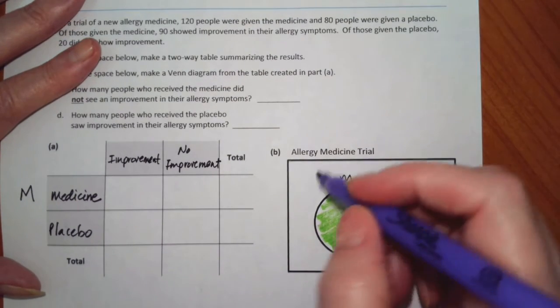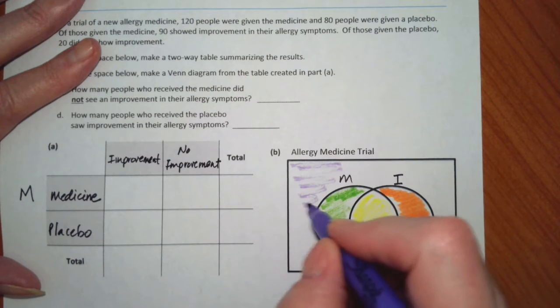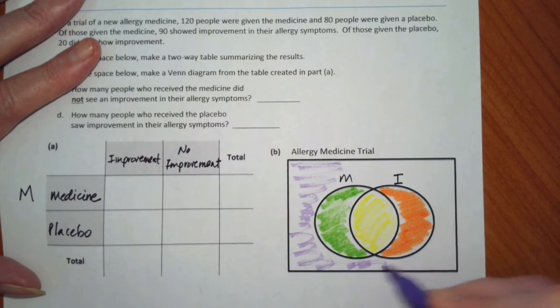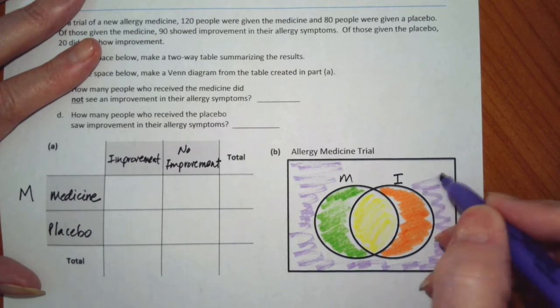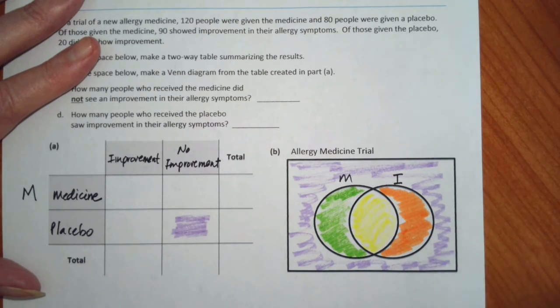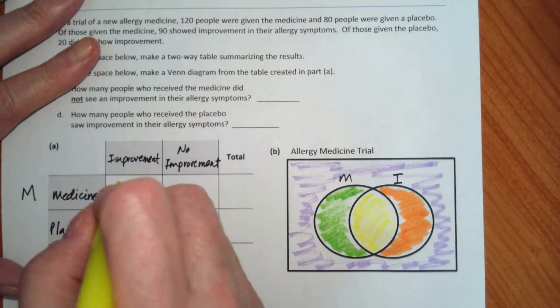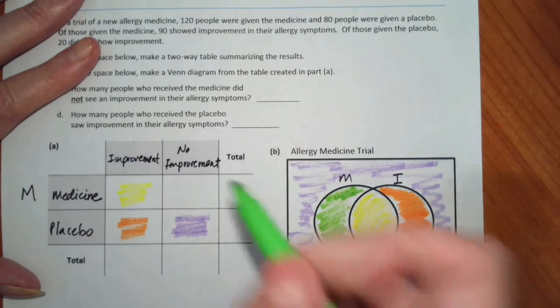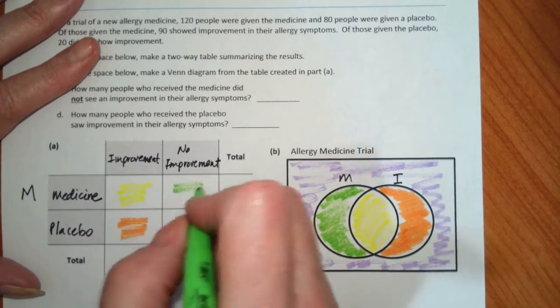And then out here would be given the placebo and did not show improvement. Okay, so let's go ahead and do our color coding again, or I do. Absolutely not a requirement, but it might be helpful.